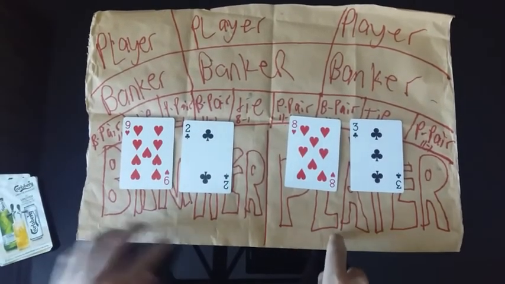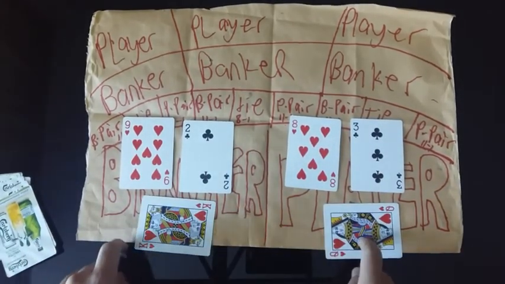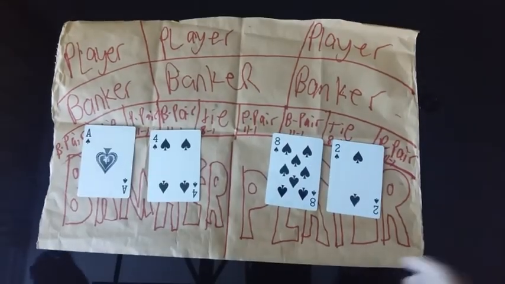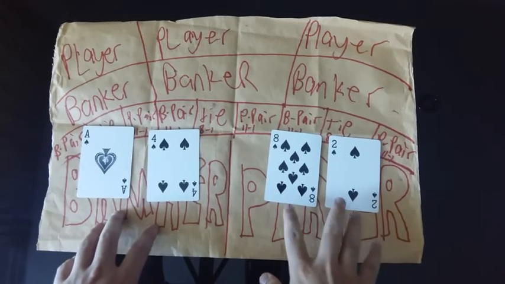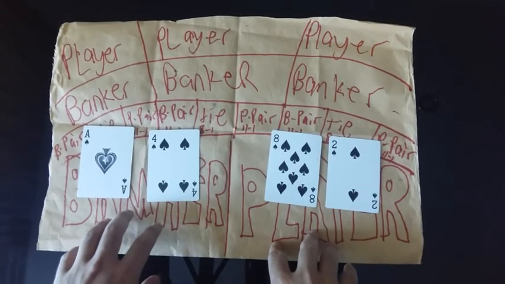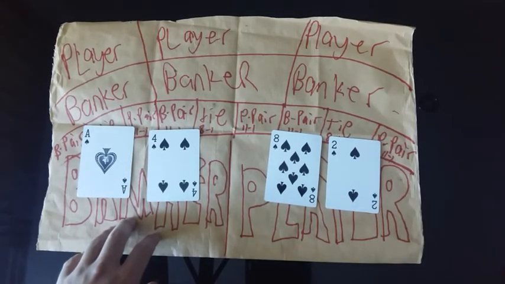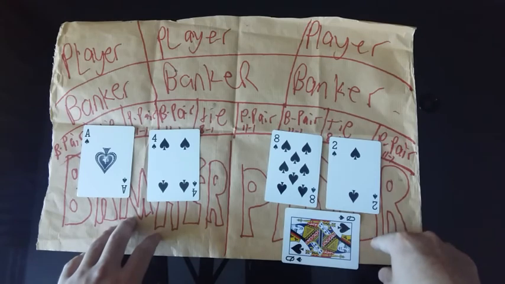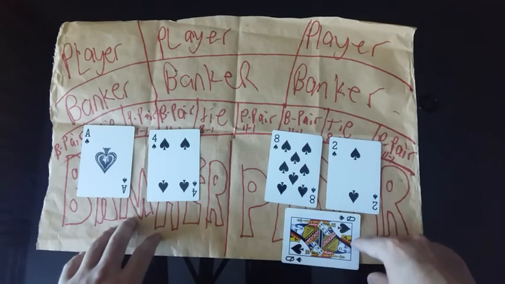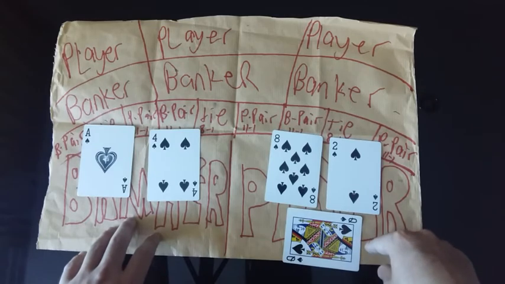So 1 and 1, you need to draw a third card for each. So 1 and 1 is a tie. And in this case, the banker has 5, the player has Baccarat. So you need to refer to the table whether there will be a third card drawn for the banker side according to the player denomination. So you need to draw the third card for the player, and the player's third card is Baccarat, 0.